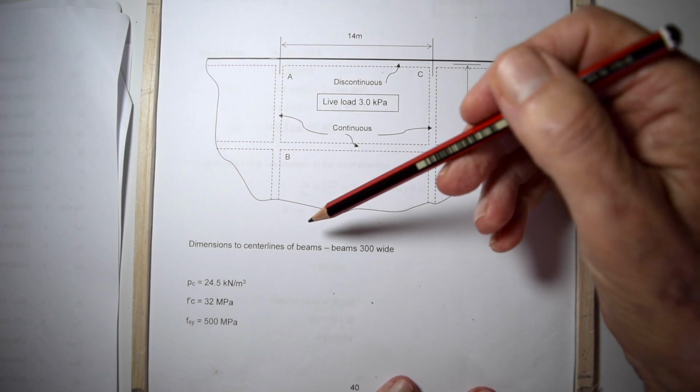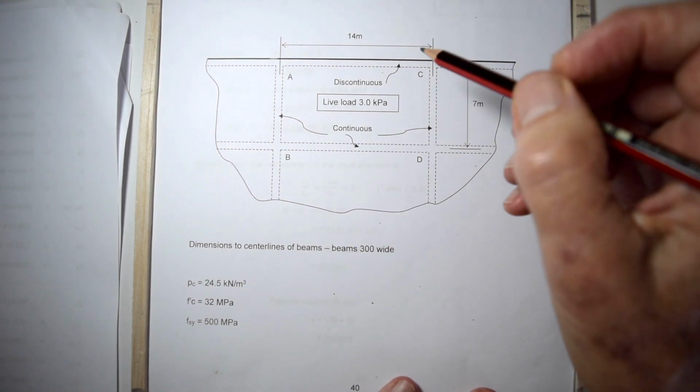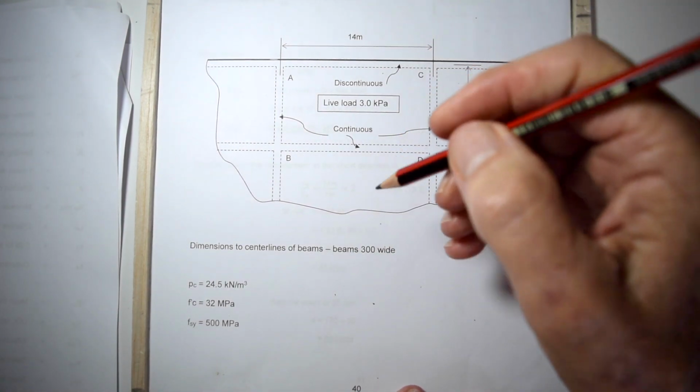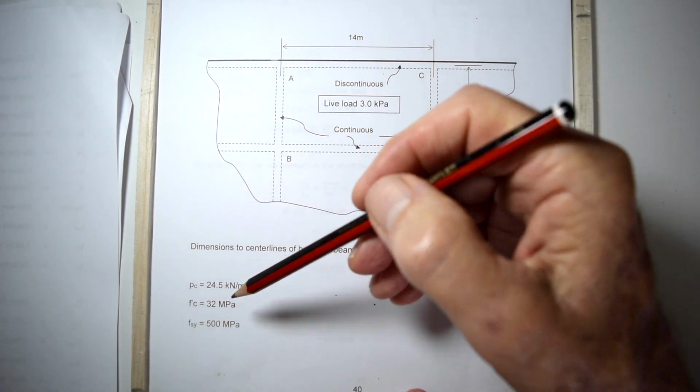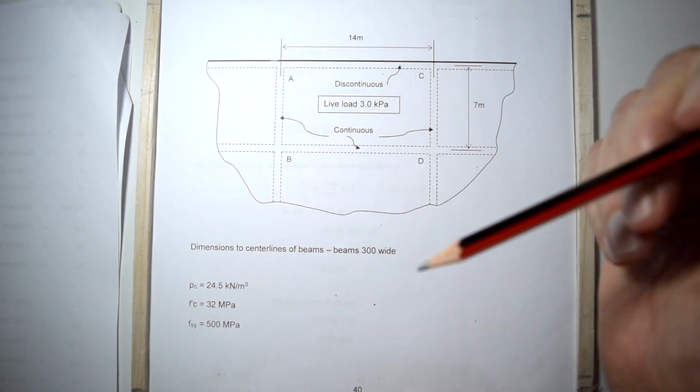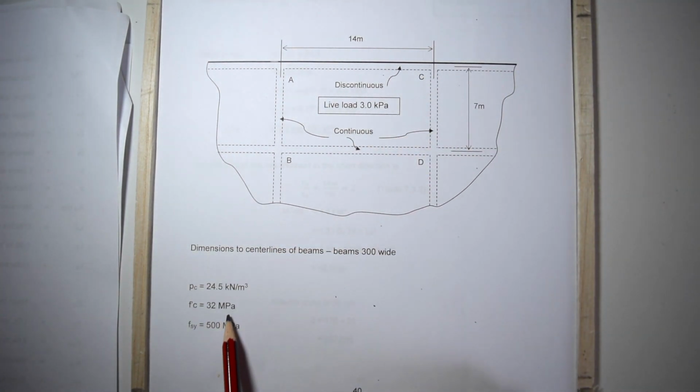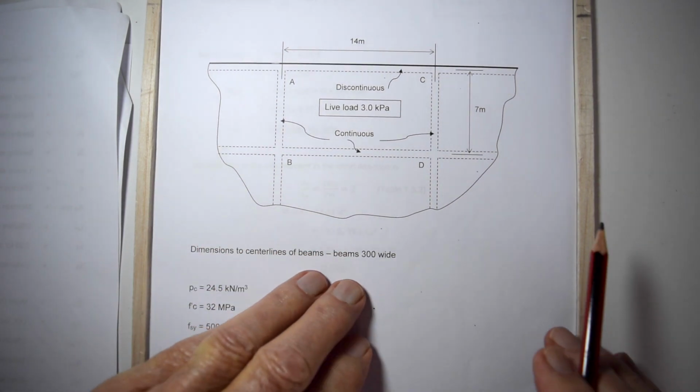The dimensions are to the center lines of the beams. The beams, of course, are 300 wide. The mass of the concrete is 24.5 kilonewtons per cubic meter. Cylinder crushing strength of the concrete, 32 MPa. And the ultimate tensile strength of the steel is 500 MPa.